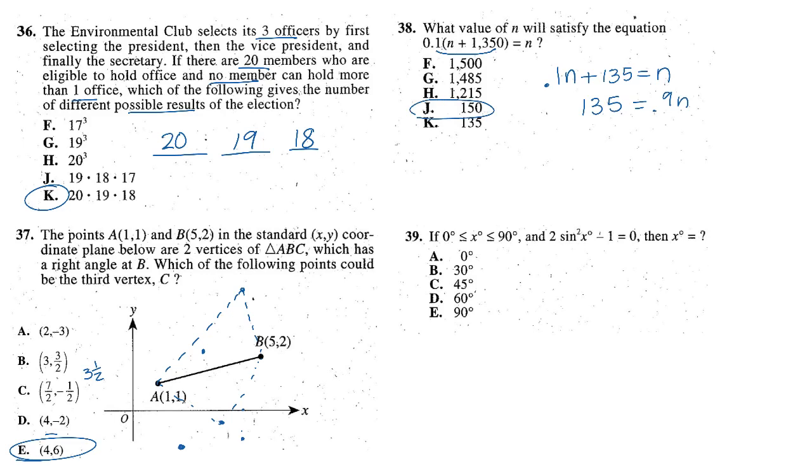Number 39. So we're over in all of this first part. This is talking about being in the first quadrant. And we have this equation, and we want to know, well, what does sine have to be? So if we talk about over in this first quadrant from 0 to 90 degrees, and let's solve our equation for sine. So we have 2 sine squared x minus 1 equals 0.